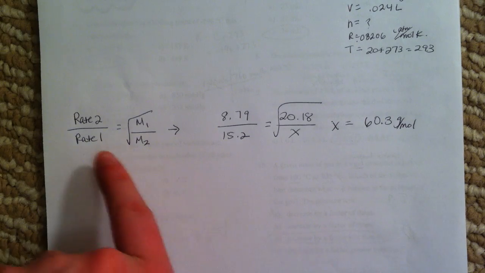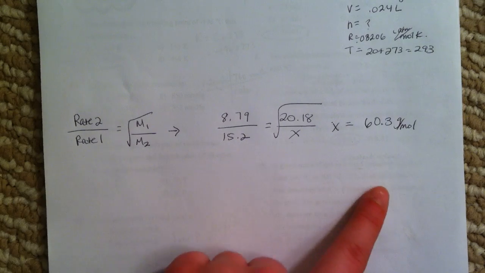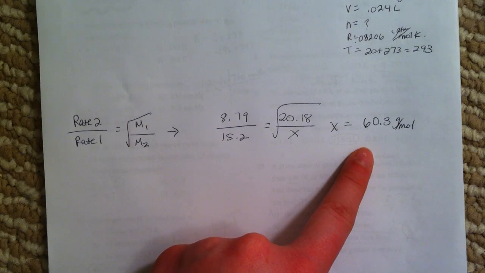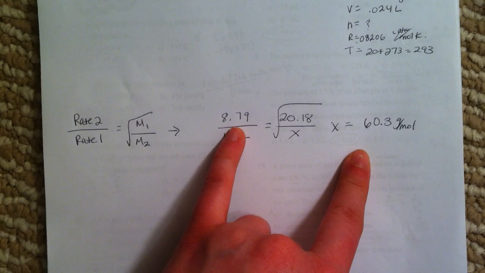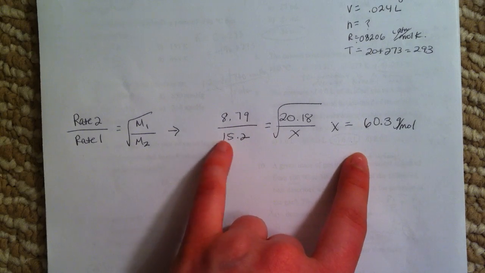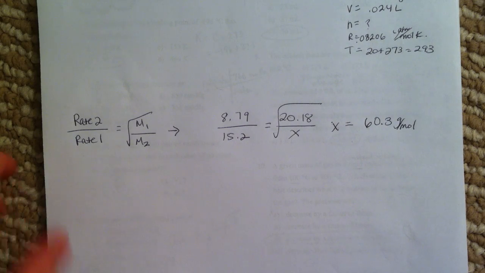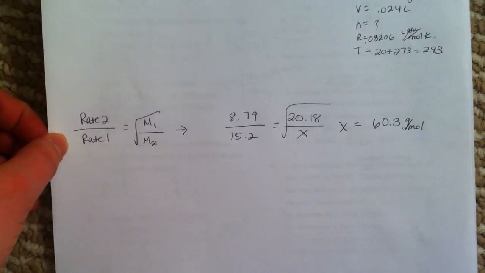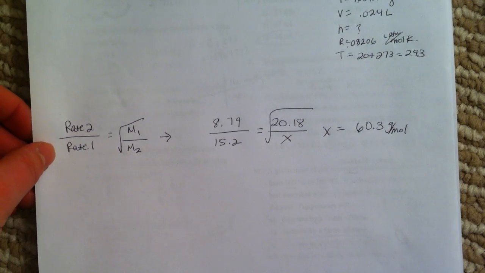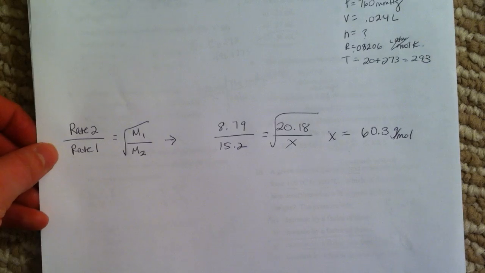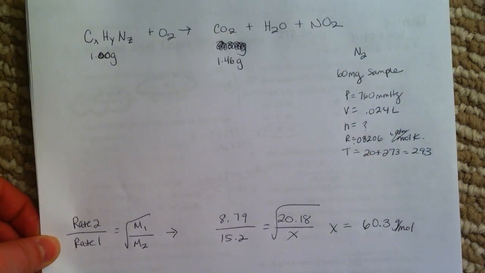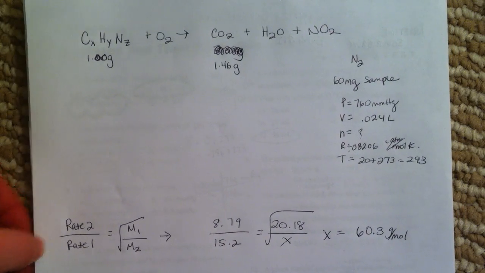Okay, so I did this math and I calculated that the molar mass would be 60.3, which makes sense because it effused less gas per minute than the neon, which was lighter. So that mass makes sense. And then I have to use my other data because I have to find the empirical formula. So we know when we are trying to find the empirical formula that we need to have percents.